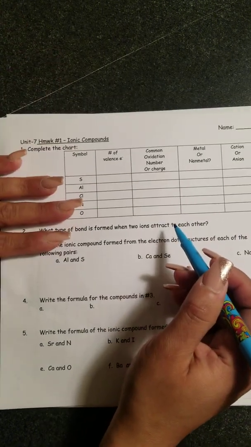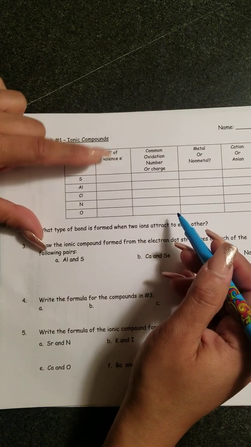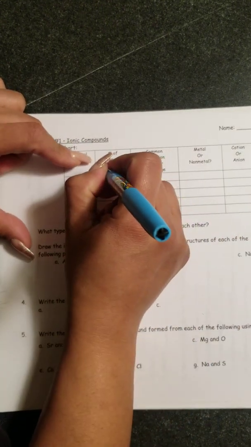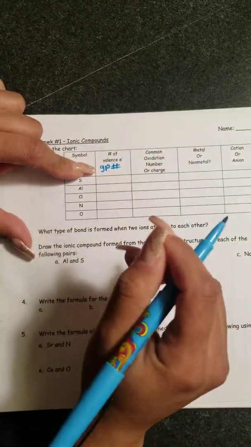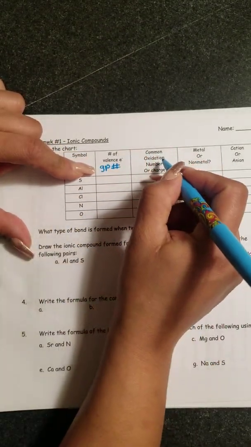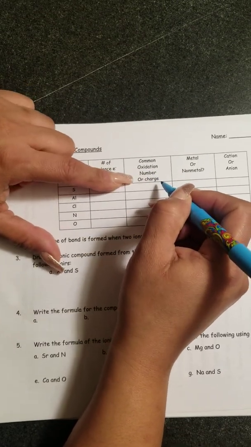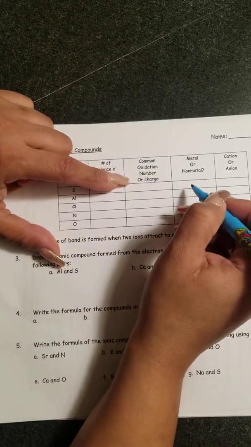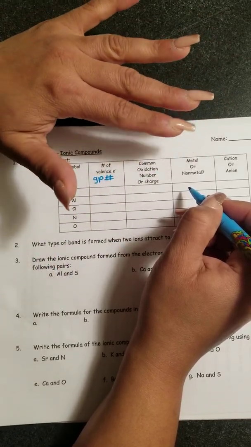First, here we have our chart that they're asking us to complete. They would like to know the number of valence electrons, and where do we get that? We get that from the group number, right? That's at the top of those columns. We need to know the oxidation number or charge, right? They want to get to the octet rule, so either they're going to gain electrons or they're going to lose and get rid of electrons.